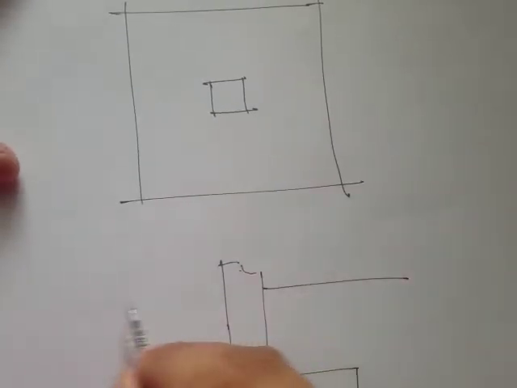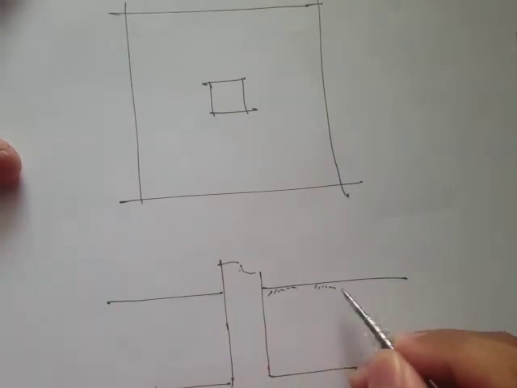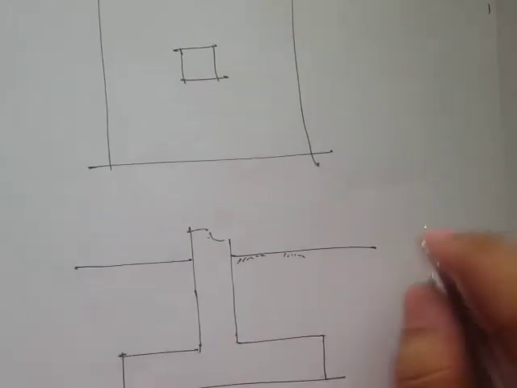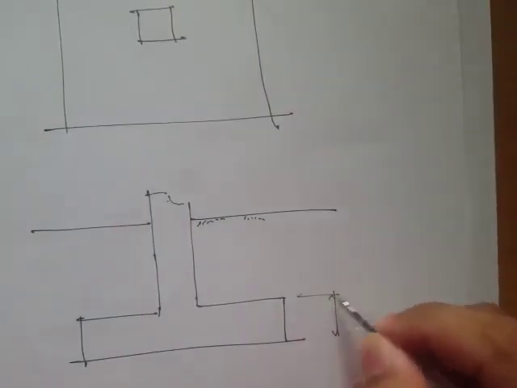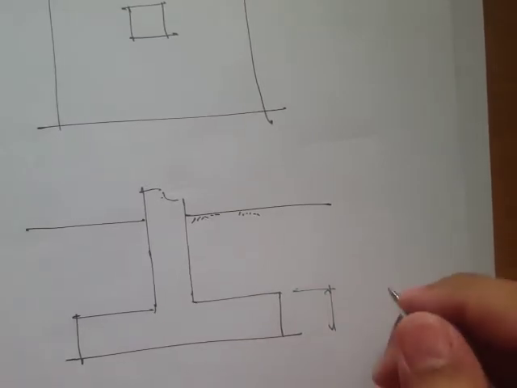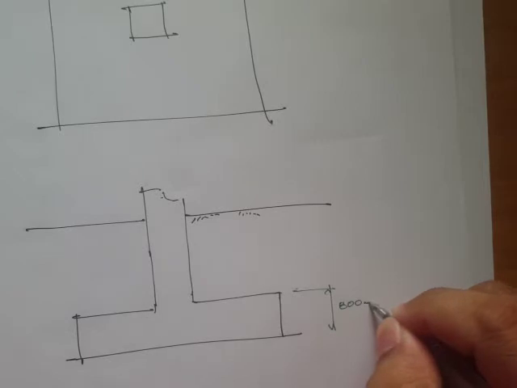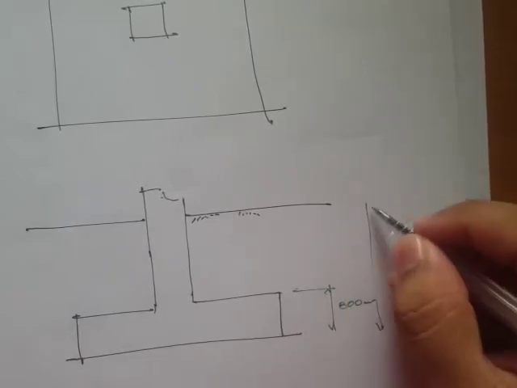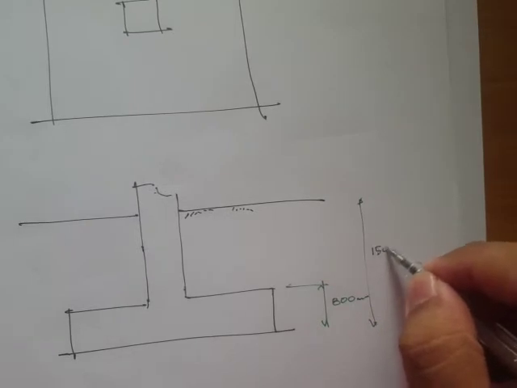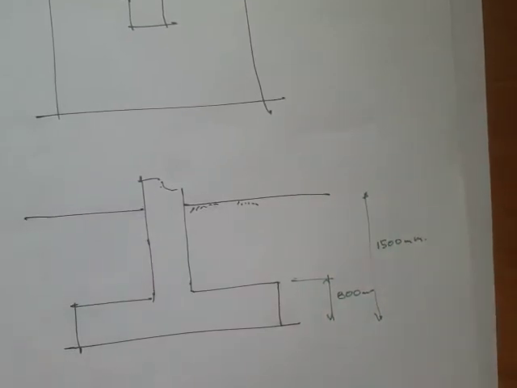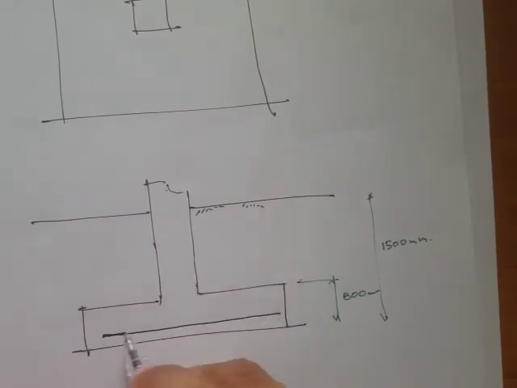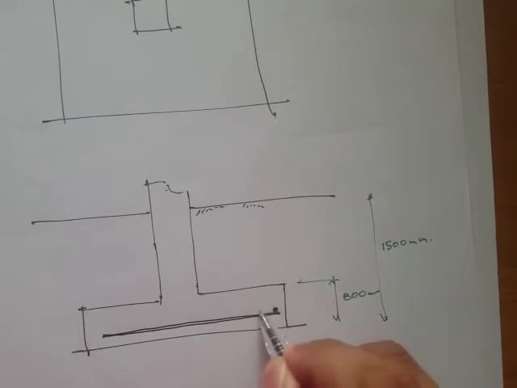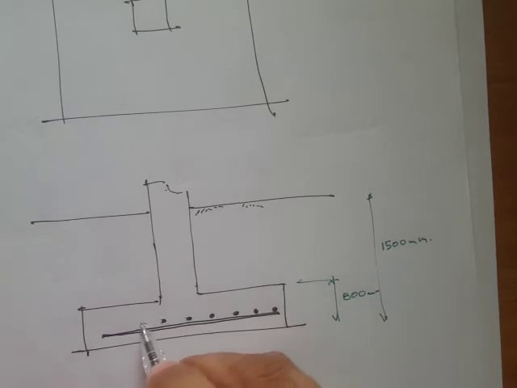Let's say this is our natural grade line, and if we specify the dimensions, then we have this thickness of 800 mm, and this distance right here is 1500 mm. Also we have to draw the steel reinforcements. So it's something like that.